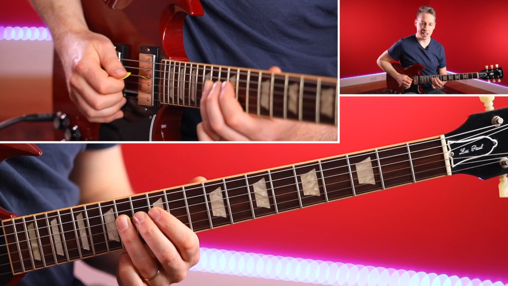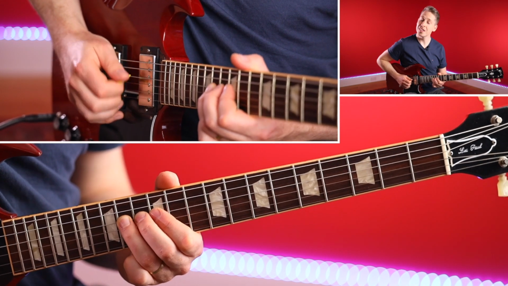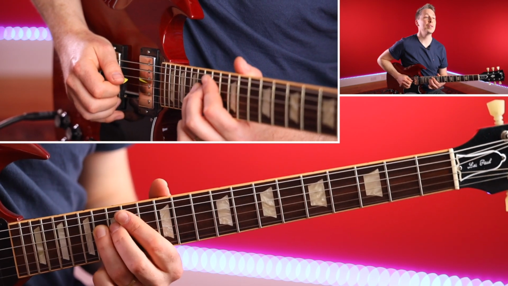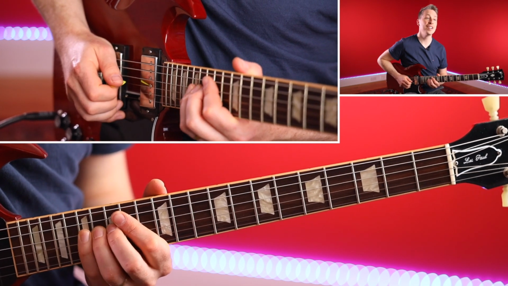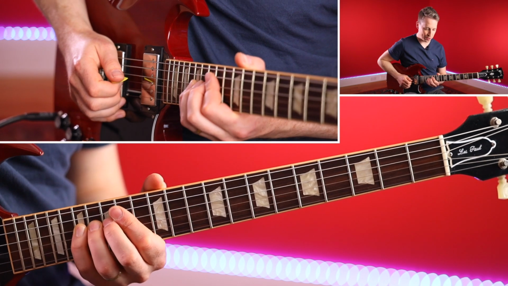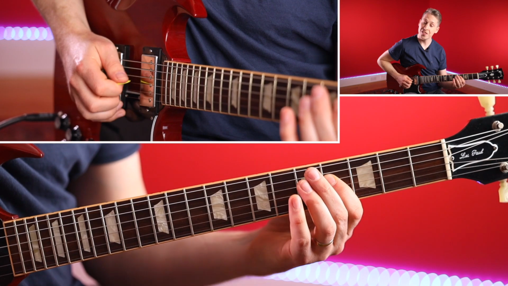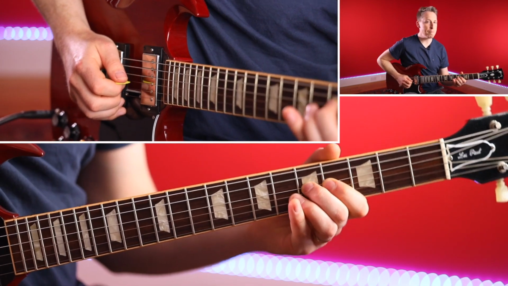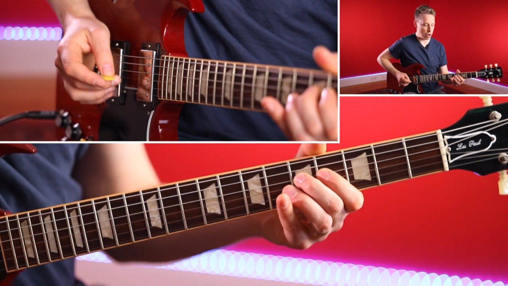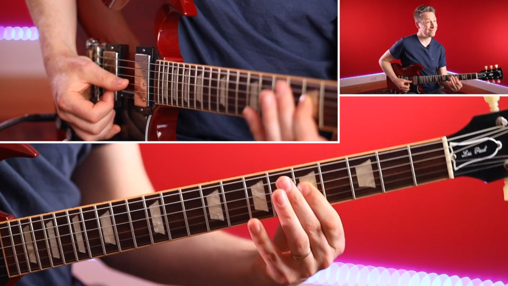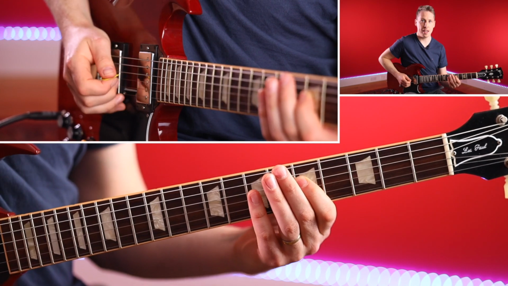Listen to these notes. 6th degree, 7th degree, which is desperate to resolve to the 1. It's a very powerful note within the Ionian scale because that 7th degree is what pulls it back to home, really powerfully.